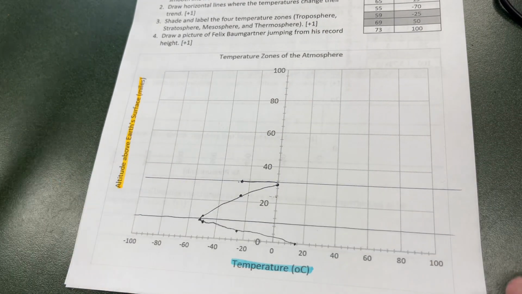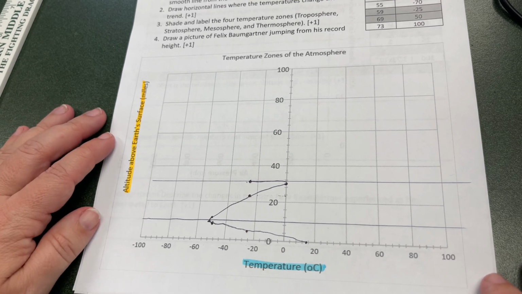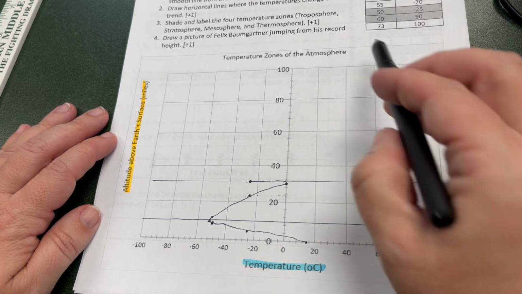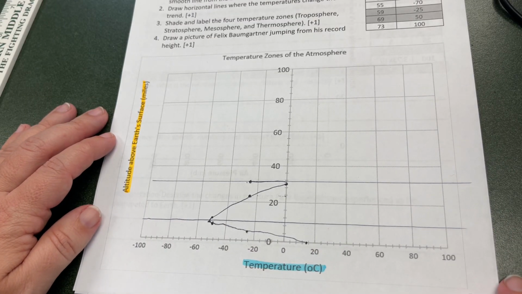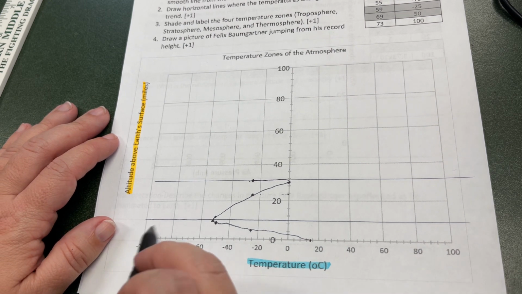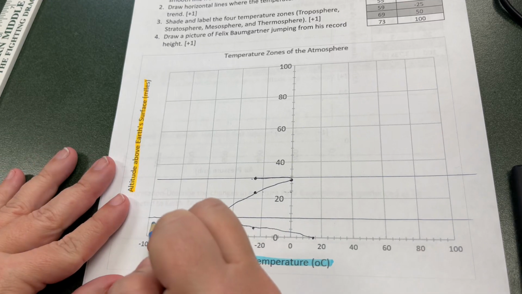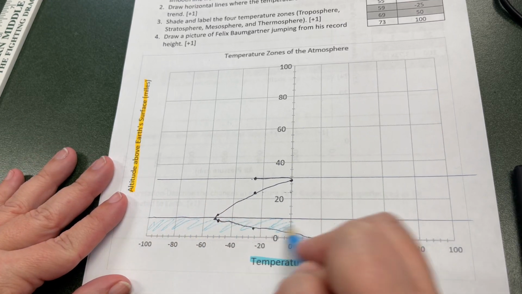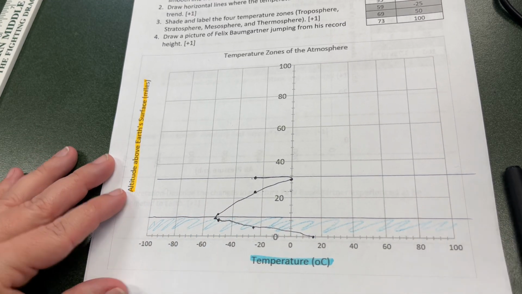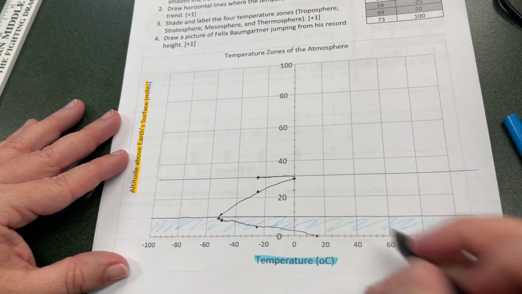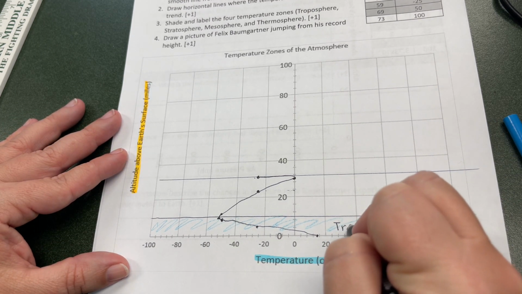So now you're going to shade and label these temperature zones, the troposphere, stratosphere, mesosphere, and thermosphere that we've been doing. When I say shade, I mean with color. So put it on here, and that would be troposphere.